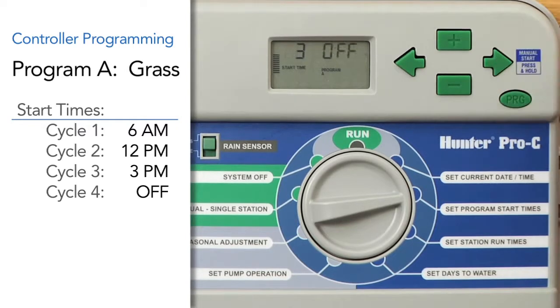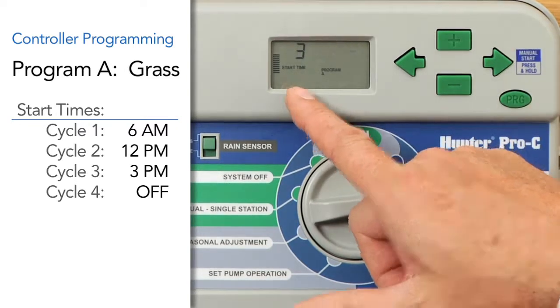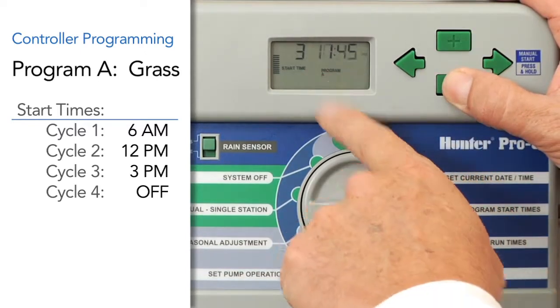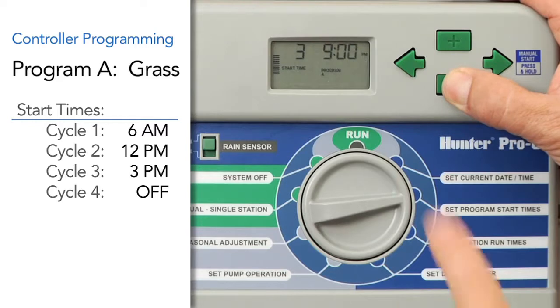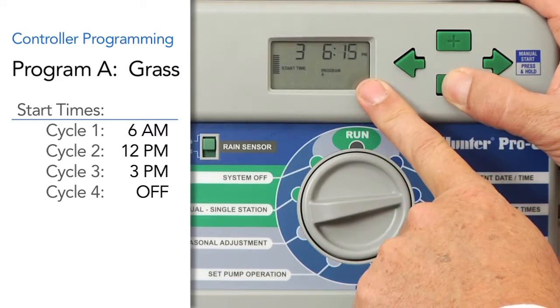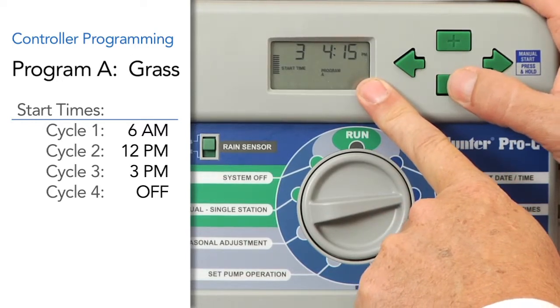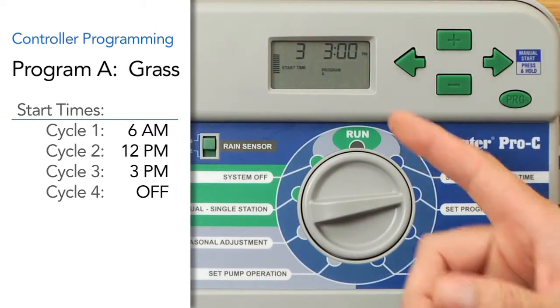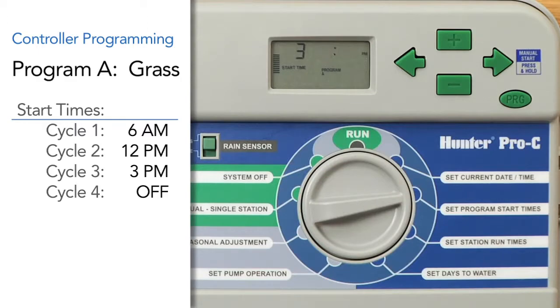So the third cycle start, use the right button, start time 3. We're going to hit the plus button, or in this case we'll go backwards with the minus. And we'll scroll backwards to the PMs and we'll set up the 3 p.m. start time. Now that tells us that everybody in program A is going to cycle through 3 times that day. Start time 1, start time 2, and start time 3.